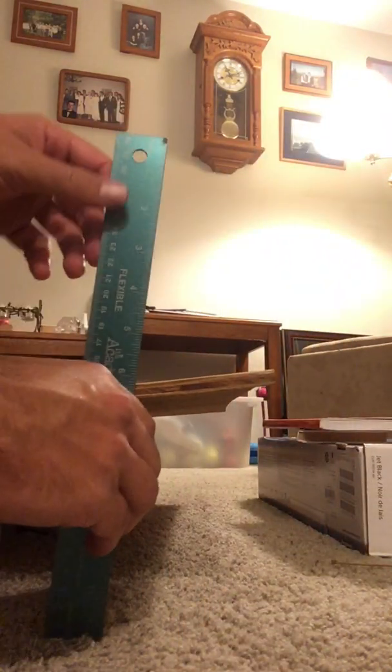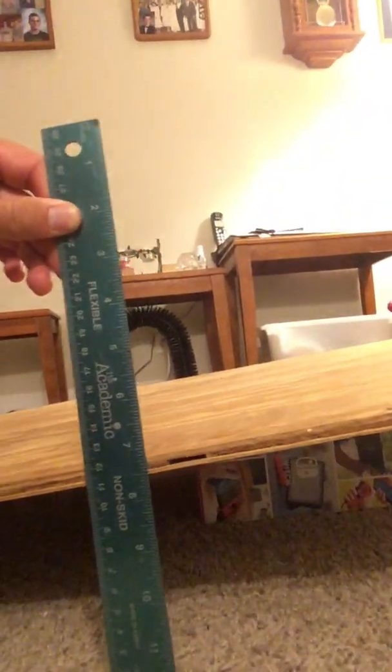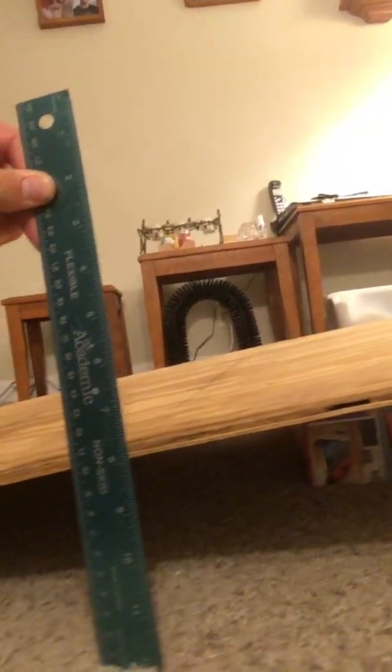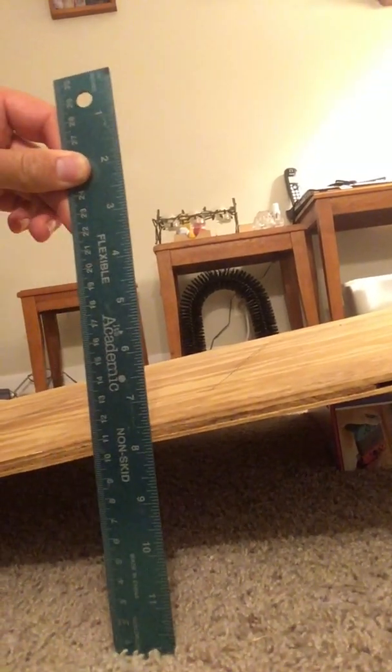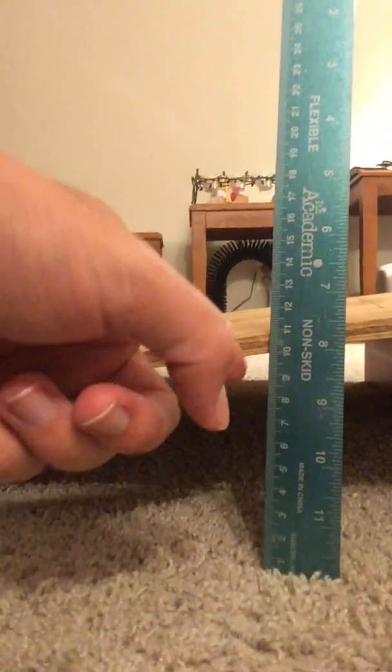So now I'm going down my board until the 10 centimeters off the ground is at the bottom of the board. So it's right there. So I'm going to make a mark here. All right, got my mark. I'm going to extend my mark so I can measure.